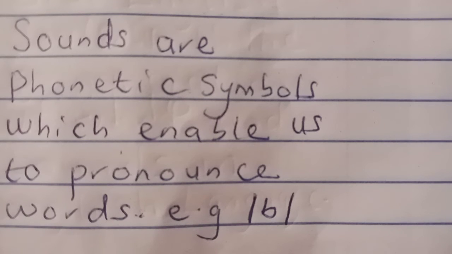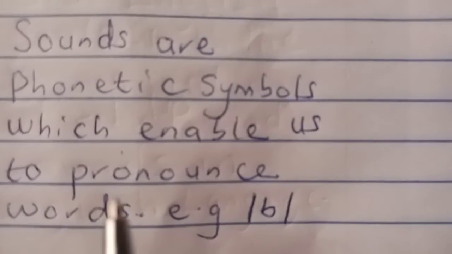For example, B. Yeah, that is B. This right here is what? B. It is not a letter. It is not letter B. No, it is the sound B. Okay? So sounds help us to pronounce. The key word here is pronounce.